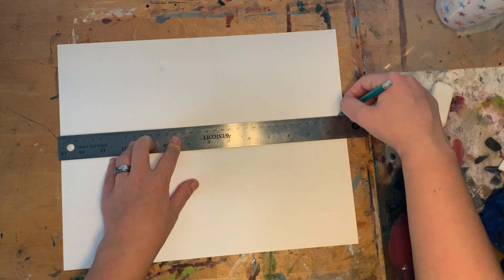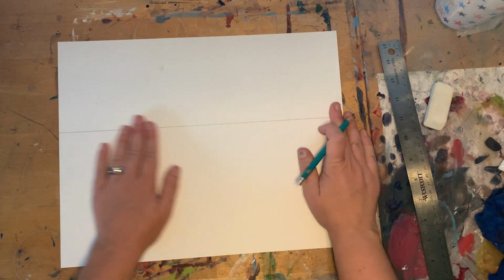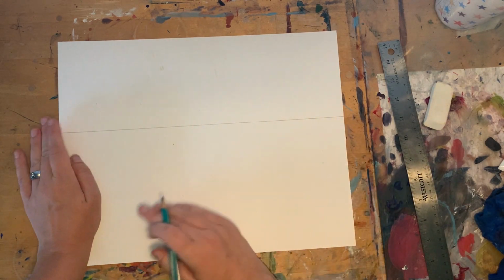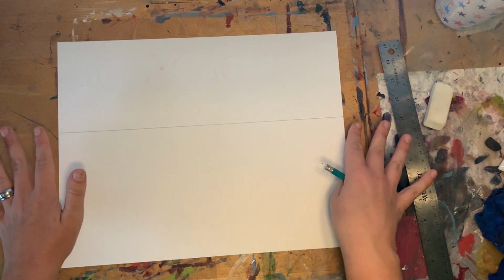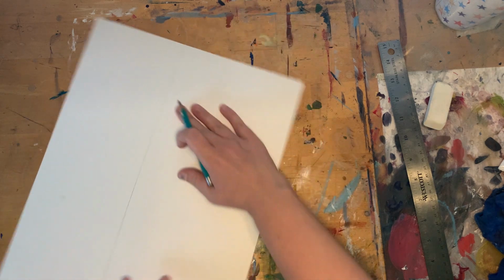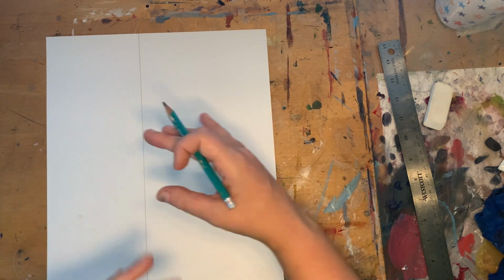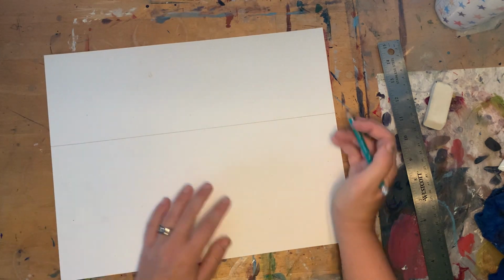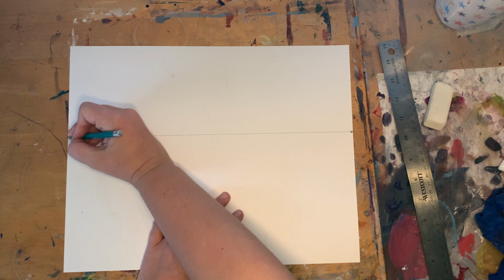So first I'm drawing my horizon line. If you're doing 2-point perspective, you really want your drawing to be a horizontal drawing. If you make your drawing vertical, you don't have much room for the points, and the closer the points are, the more distorted things are. So we're going to do the points the farthest away possible.